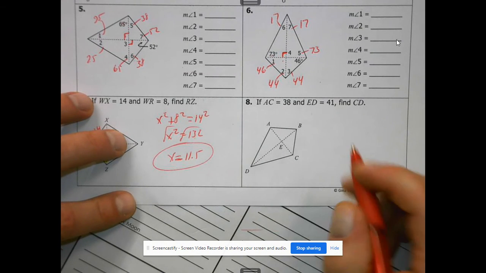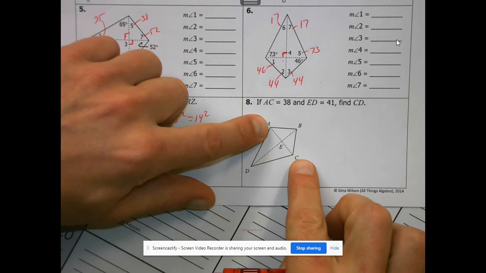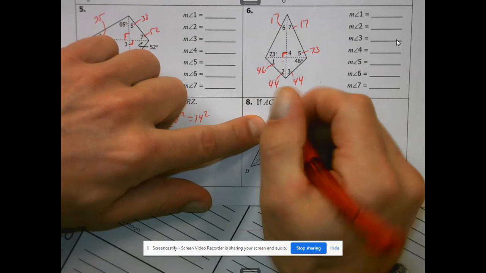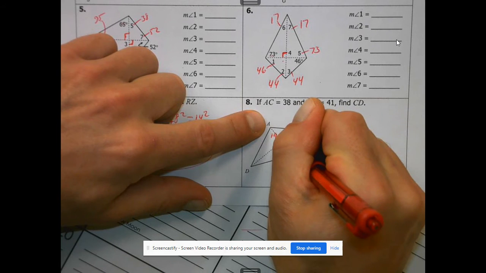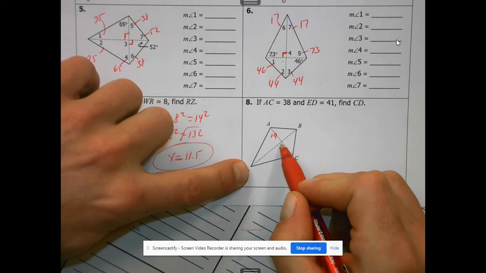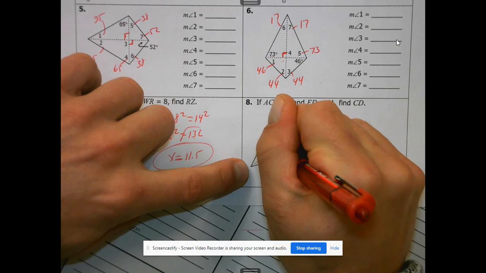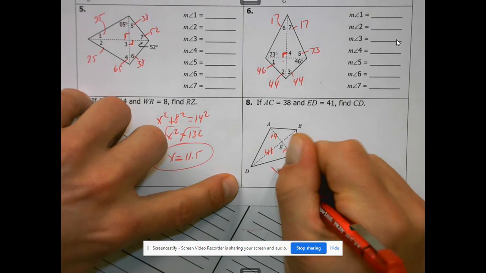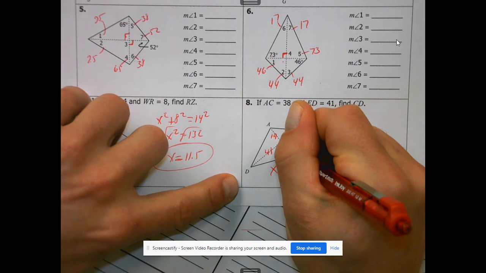Number 8, A to C is 38. So this whole piece is 38. I'm going to cut that in half. This would have to be 19. That would have to be 19. E to D is 41. Find CD. Boom. There's my 90.